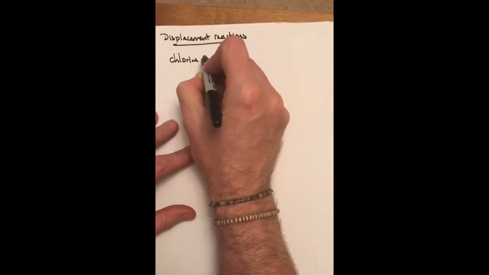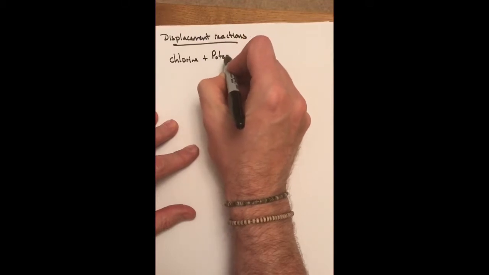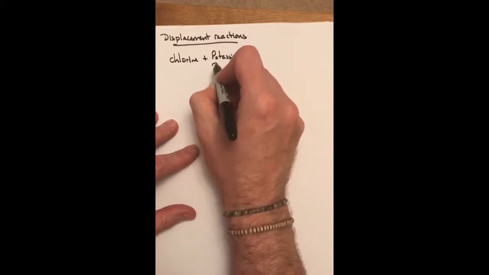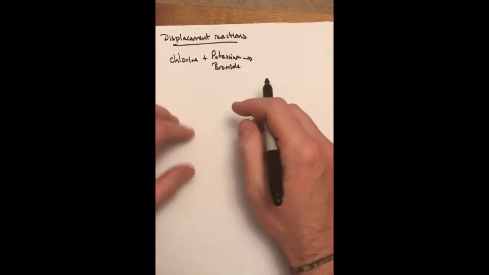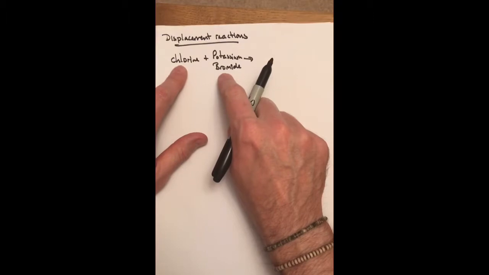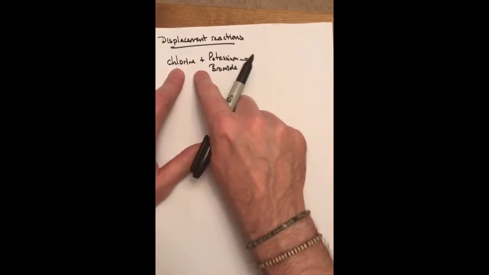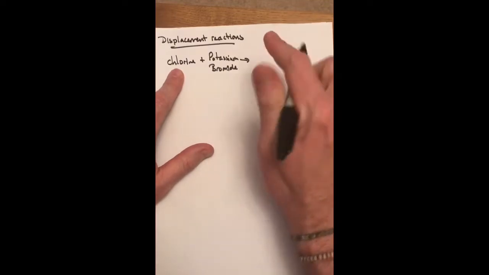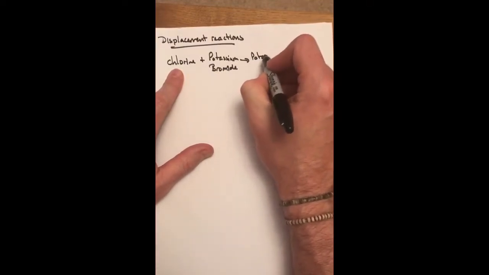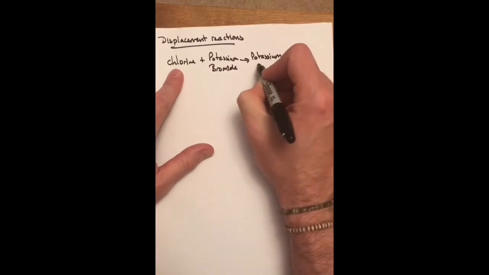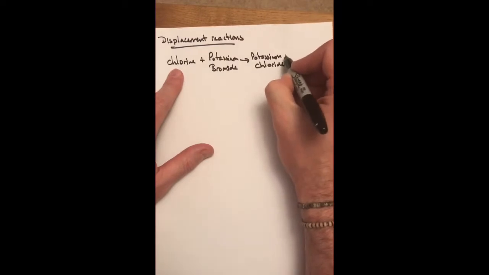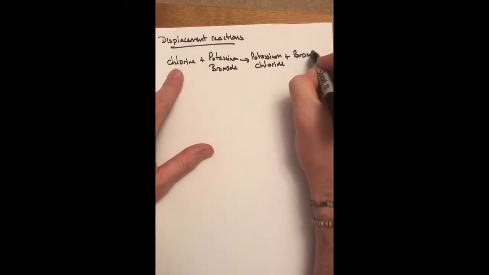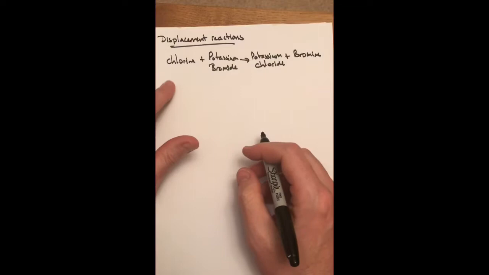Here we've got chlorine plus potassium bromide. Now in this example, chlorine is more reactive than the bromide. So what's going to happen here is the chlorine is going to push out the bromide. So the potassium is now bonded with the chloride, and the bromine has been pushed out or displaced.